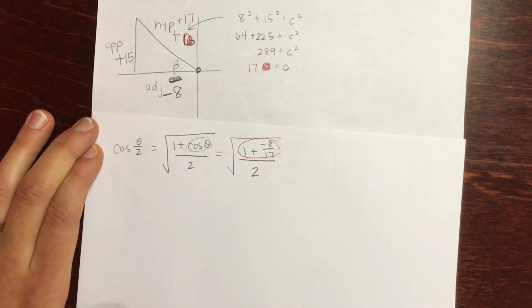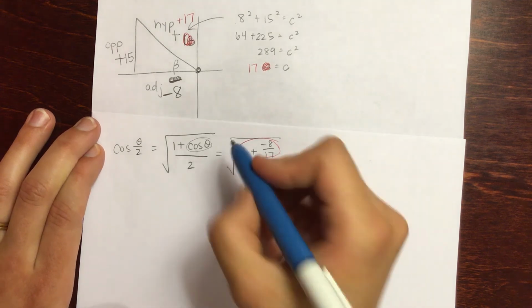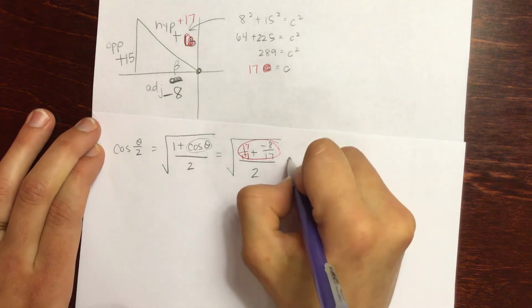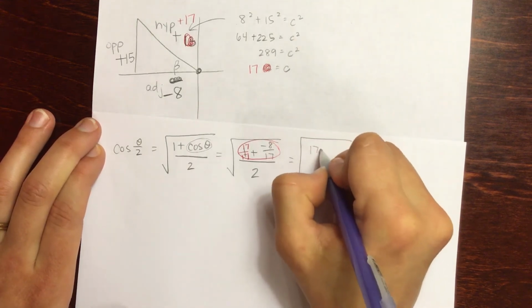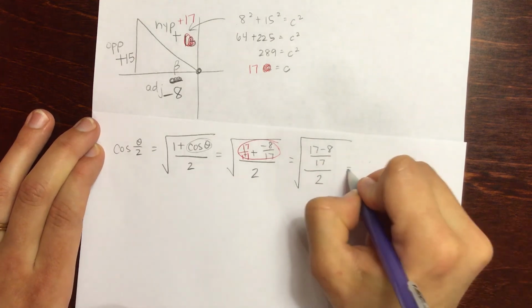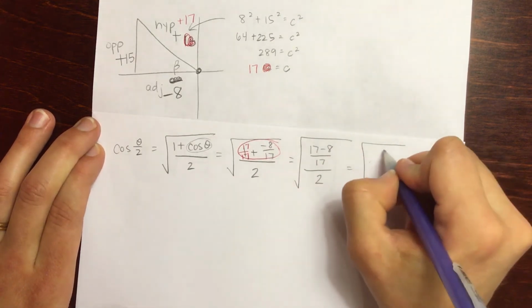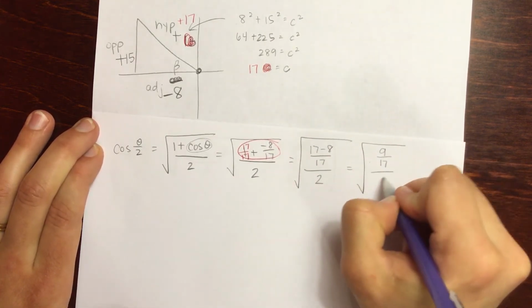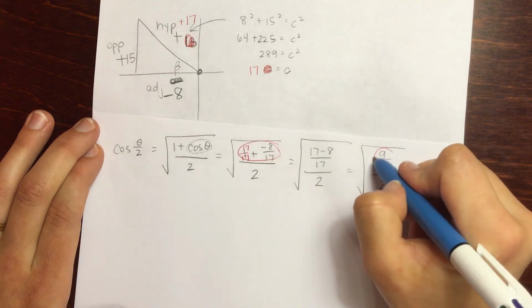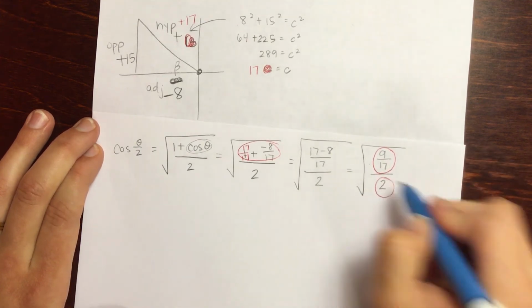All right, and just like before, I need to get a common denominator on top, and then I'm going to keep, change, flip. So I need a 17 down here, which means I need a 17 on top. So this would end up being 17 minus 8/17 all over 2, which is 9/17 over 2. You don't necessarily have to write out every single step like I am, but it helps me not make mistakes if I do it this way.